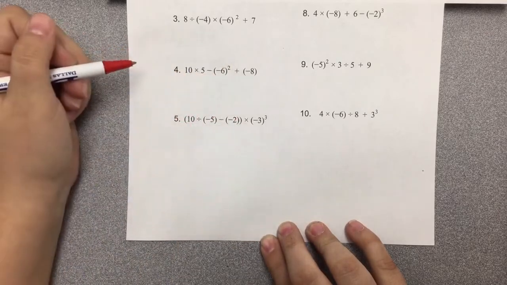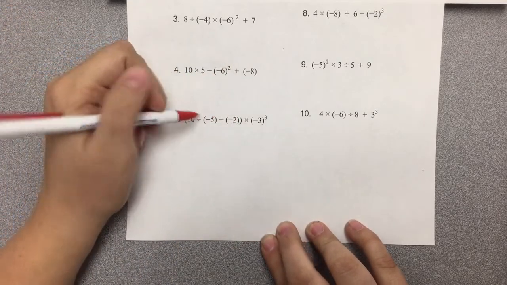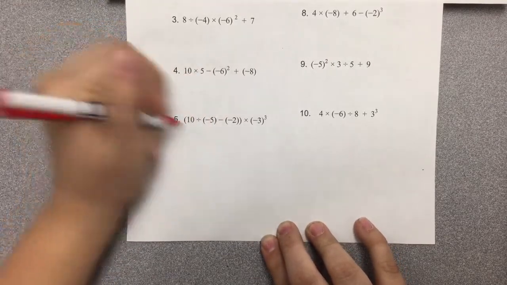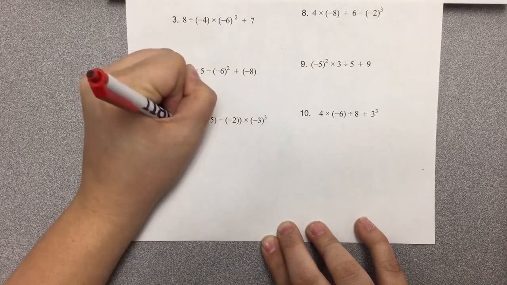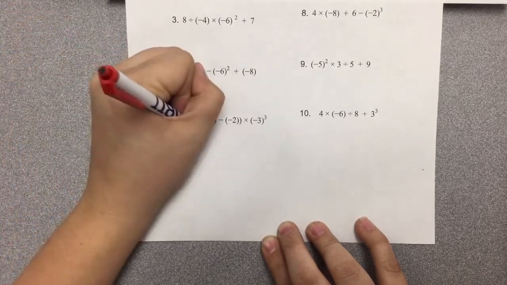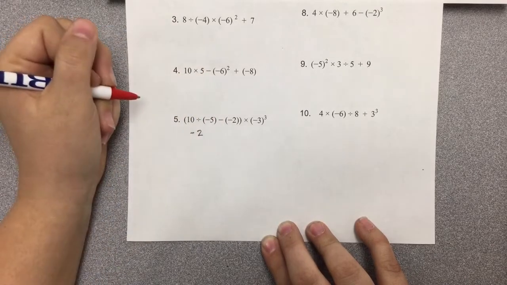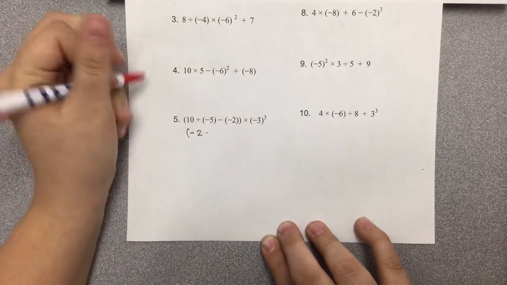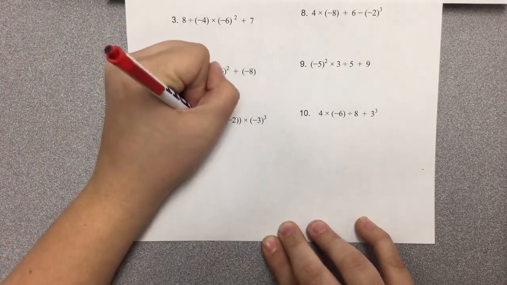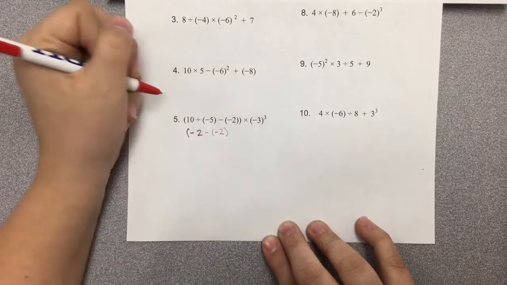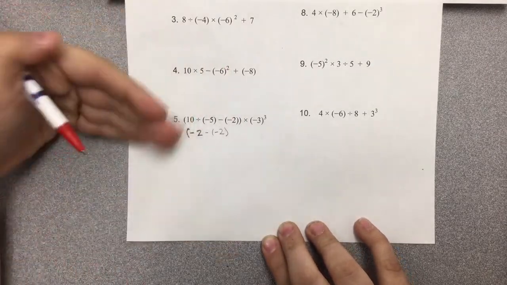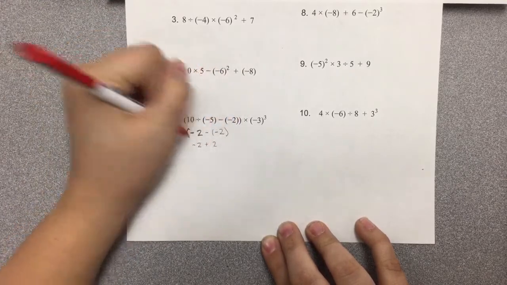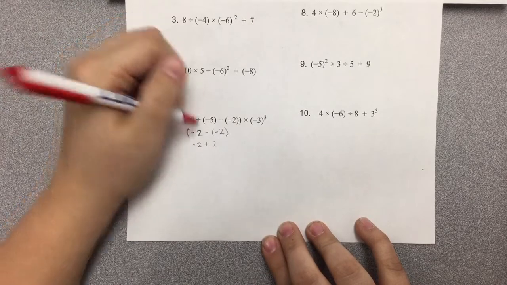I don't see any exponents in our grouping, but I do see division. So 10 divided by a -5. The signs are different, so our answer is going to be negative. And 10 divided by 5 gives us 2. So now we have -2 minus, we're still grouped because we haven't finished grouping, minus a -2. So remember, we're going to add the opposite. So we have -2 plus 2. Well, that's just going to give us 0.